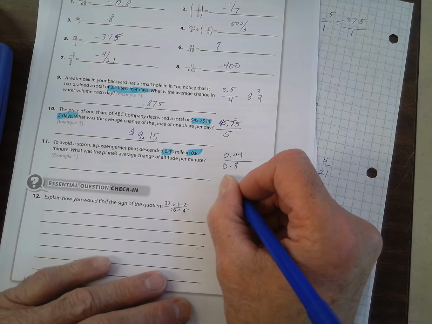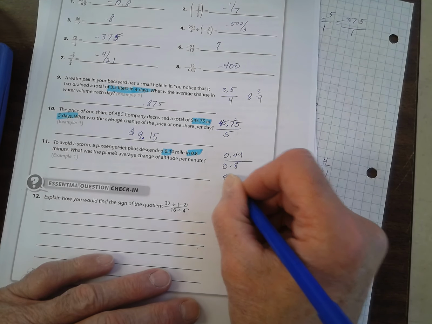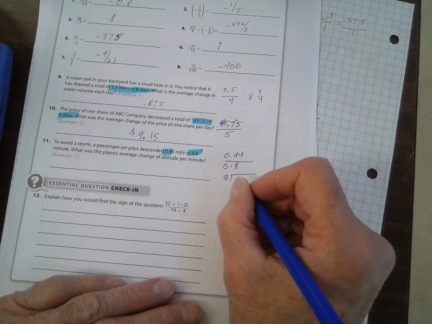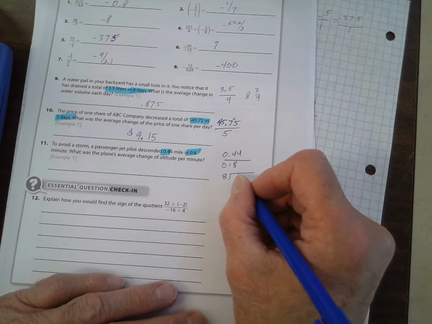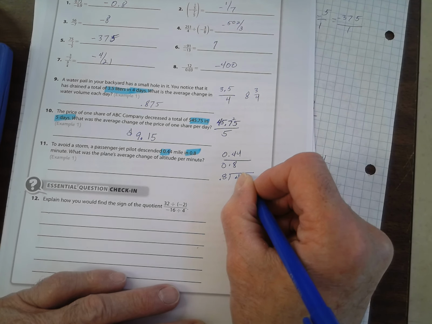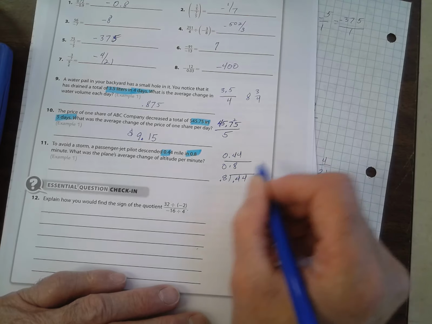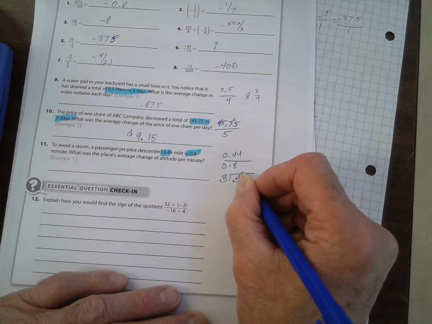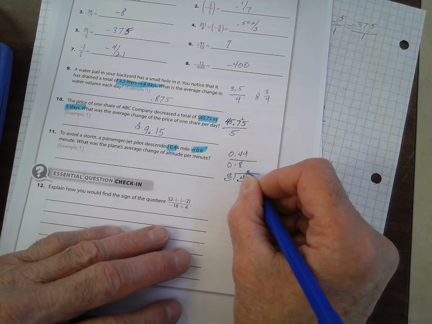So what I'm going to do, I'm going to turn this into a division problem. 0.8, 0.44. So I'm going to have to move the decimal place one place over. When I do that part, I have to do that part.